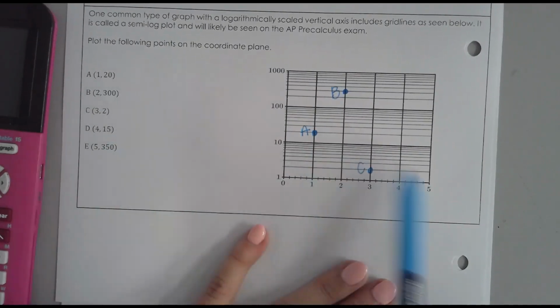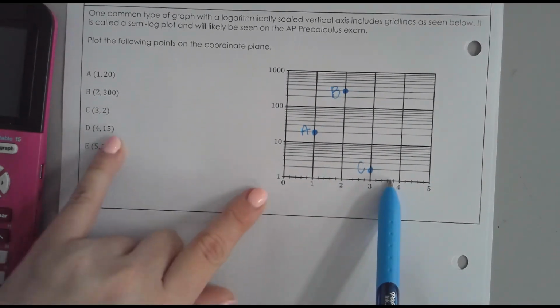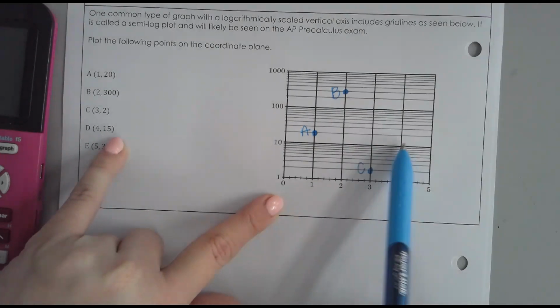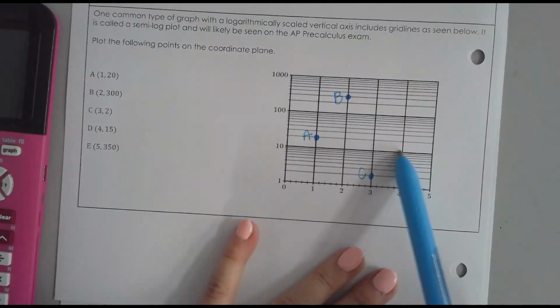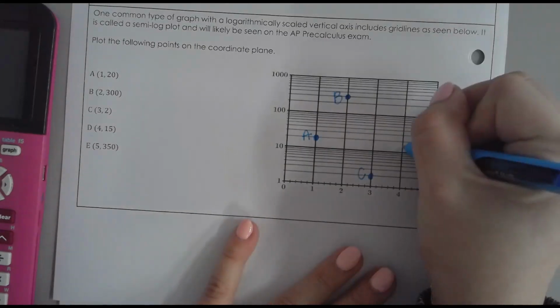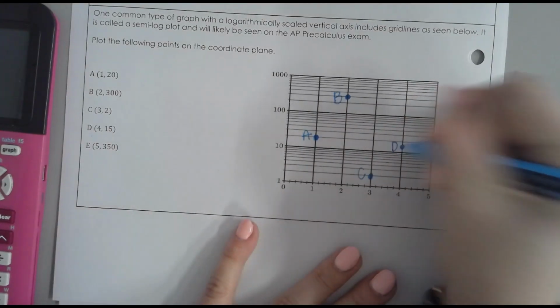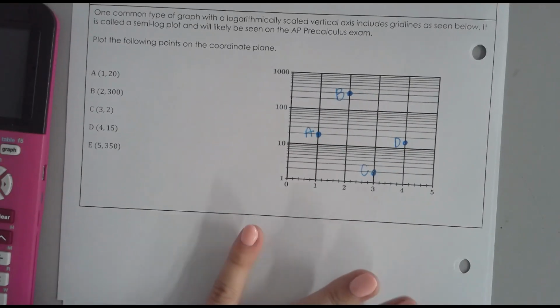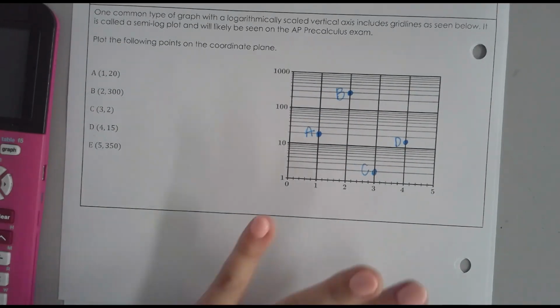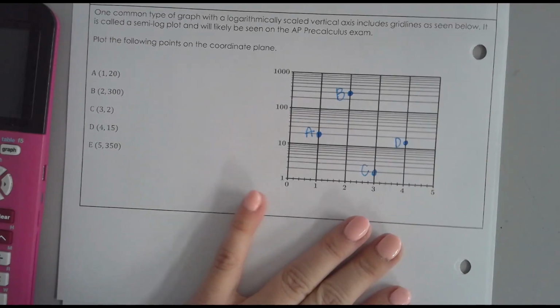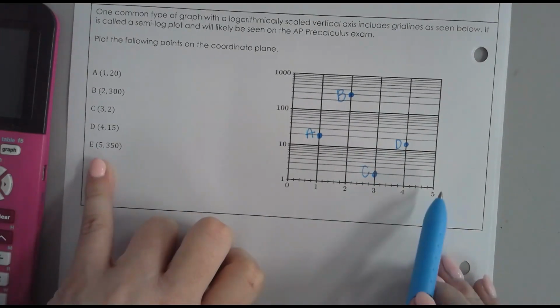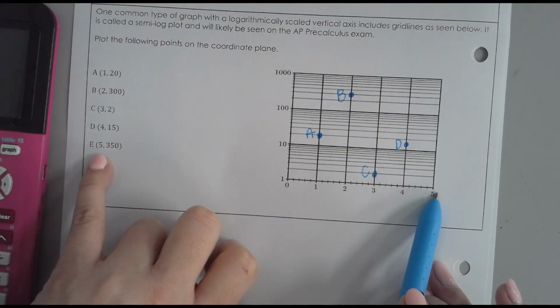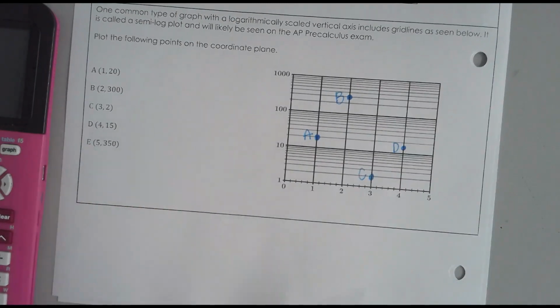D, we have 4, 15. So this bold line is 10, the next one is 20. So 15 is going to be between the two. And then E is 5, 350. So graph where you think that one would be.